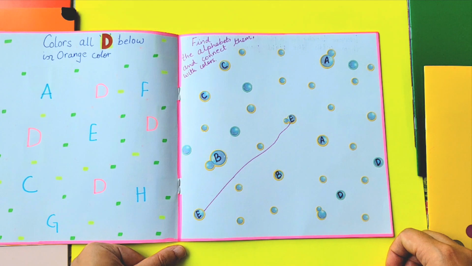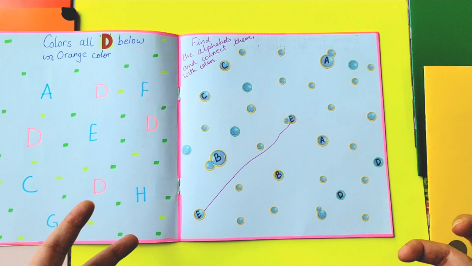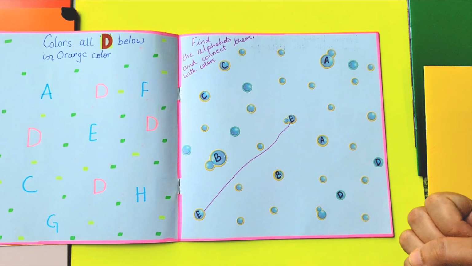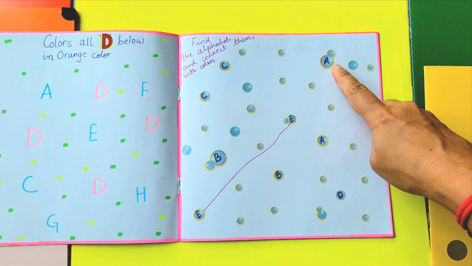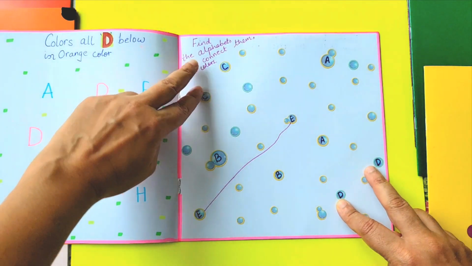Find the alphabets and connect them with colors. Again, a repetition of finding alphabets that look similar. We are trying to create a similarity, a matching kind of activity, so that the alphabets look similar and they know that they need to connect. So A and A, E and E, B and B, D and D, C and C.